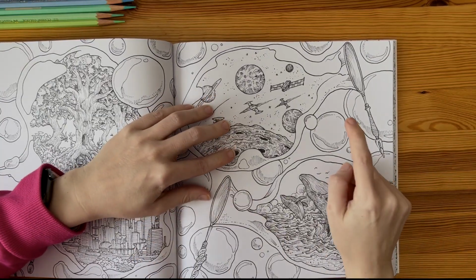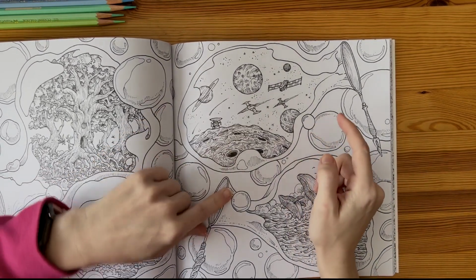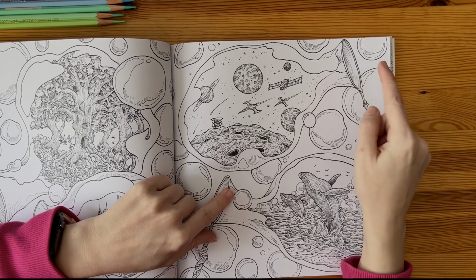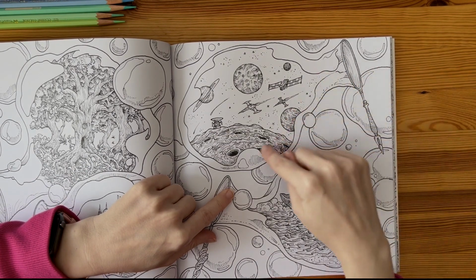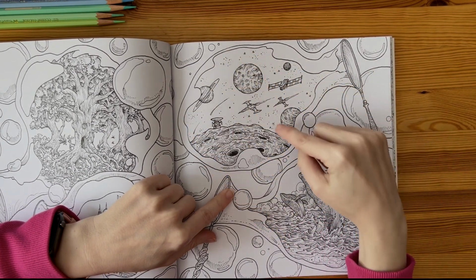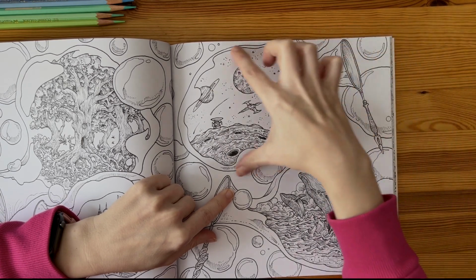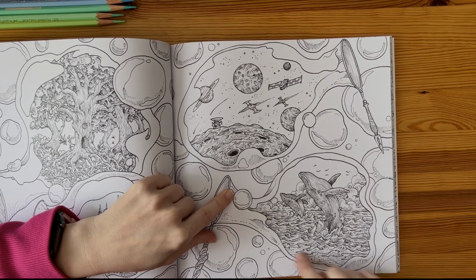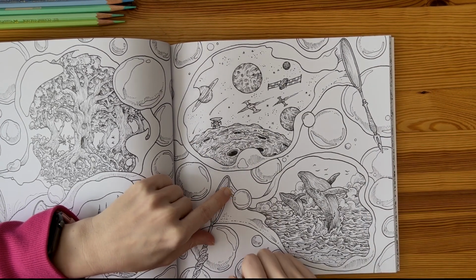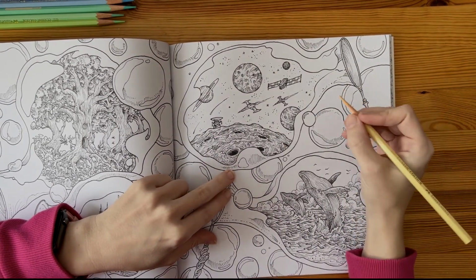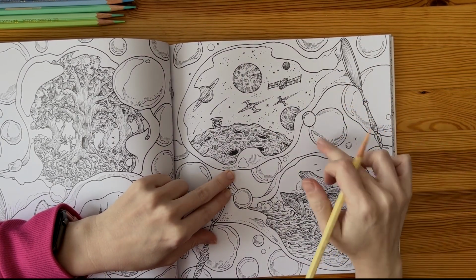I color a small bubble now, just to demonstrate. With these larger ones here, you can clearly see that the motif is separated on the inside, and the soap bubble effect is applied only to this border here. The white areas are already drawn in, which makes the whole process easier.